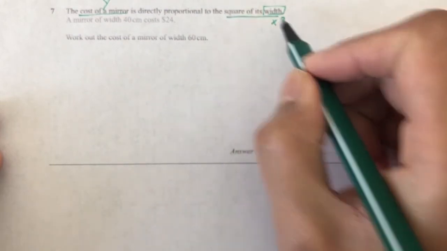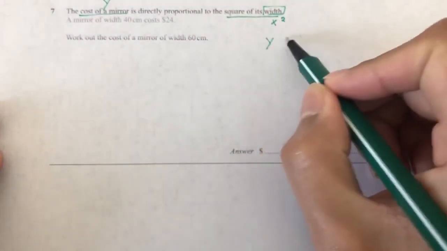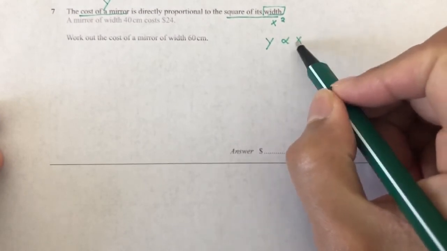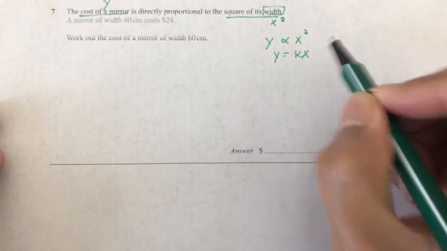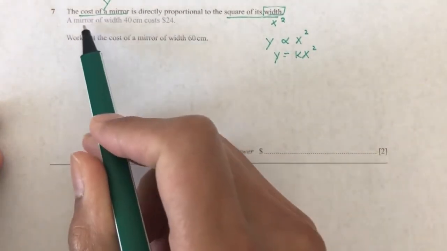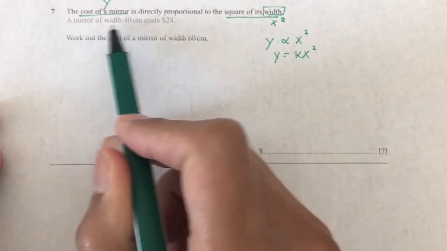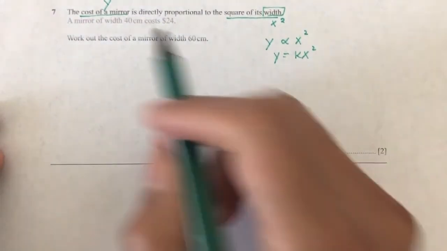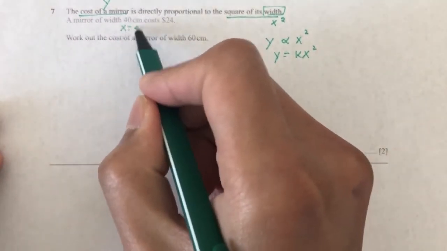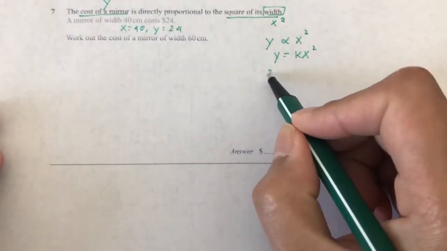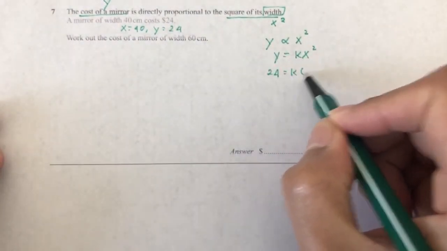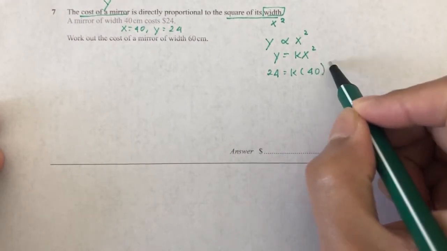So y is directly proportional to the square of the width, which means y is kx squared. So now we have a mirror of width 40, which is x equal to 40, costs $24. So $24 equals k times 40 squared.